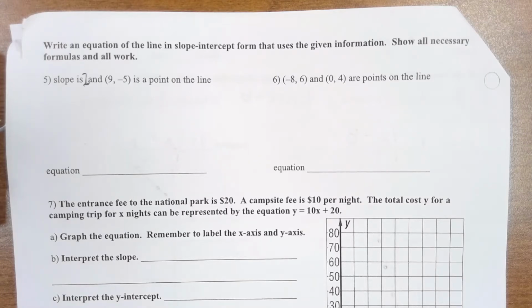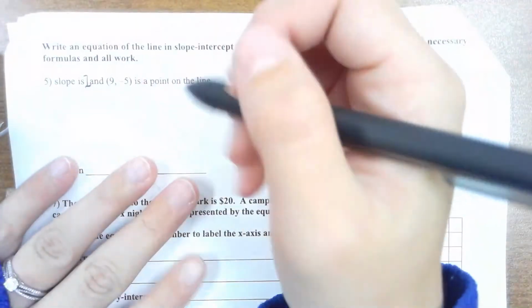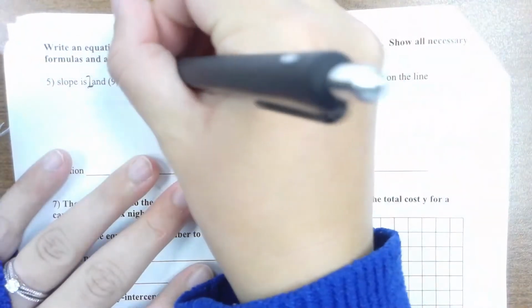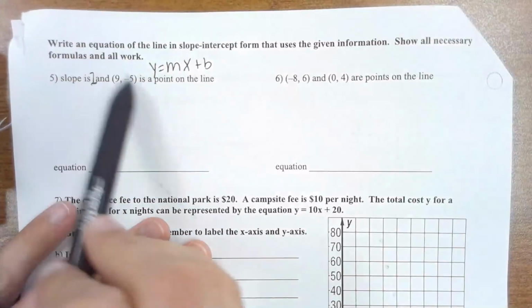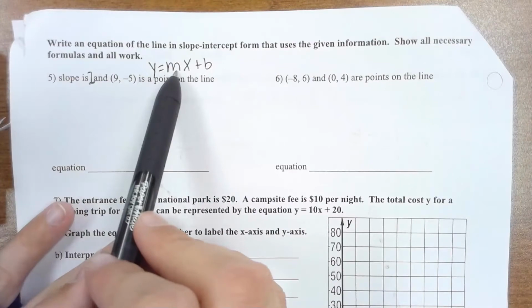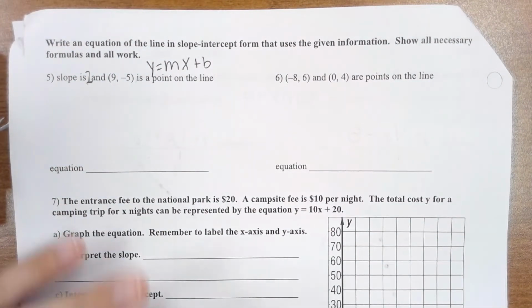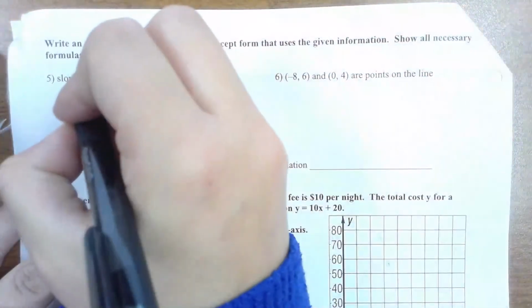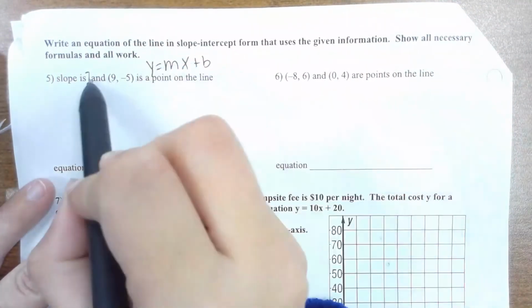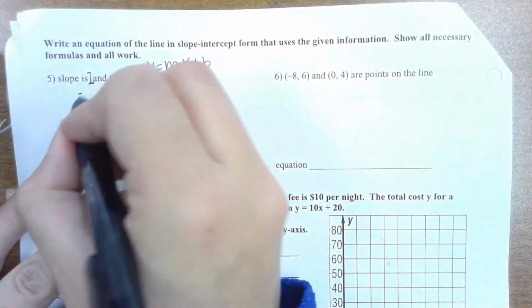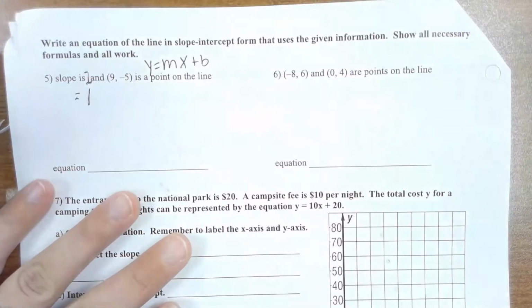So whenever you are given slope and a point, you are using your y equals mx plus b formula to plug this information into this equation and then solve it for whatever variable is left, okay? So if they tell us that our slope is 1, I'm going to plug in 1 for m.